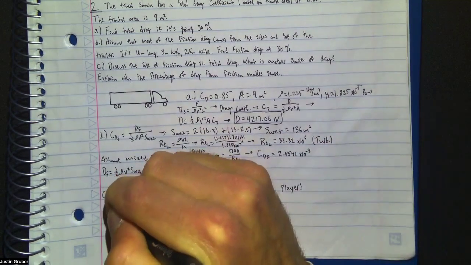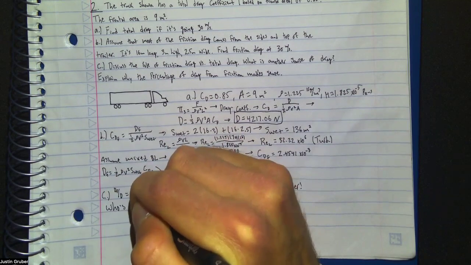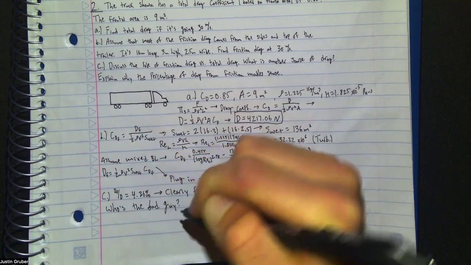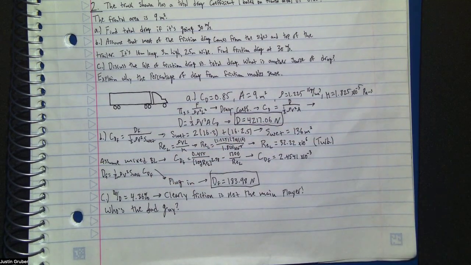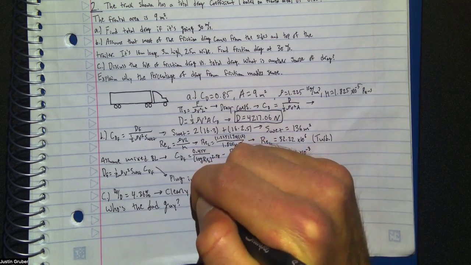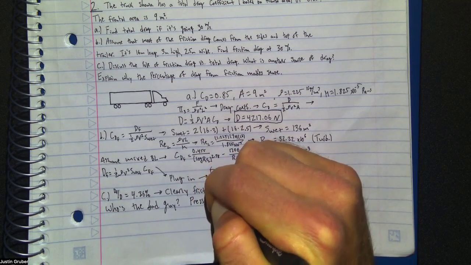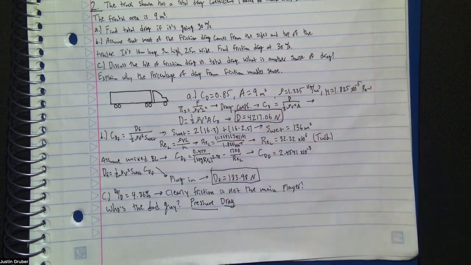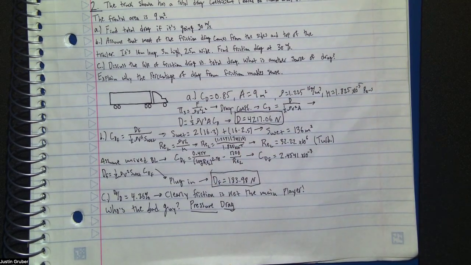So who's the bad guy, right? Well, common theme in fluids: what's driving everything? Who's the HBIC, right? Head bitch in charge. That's what that means. It's pressure, okay? Pressure drag. Underline that bad boy. Okay, pressure drag is the bad guy. That's what's driving all this. And you think about it like this.